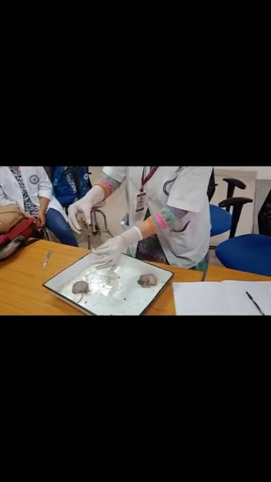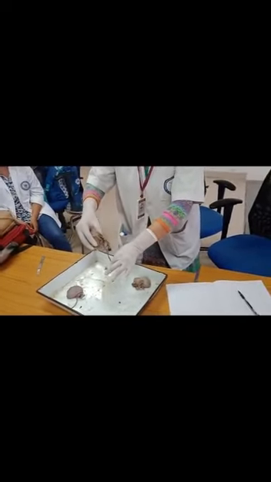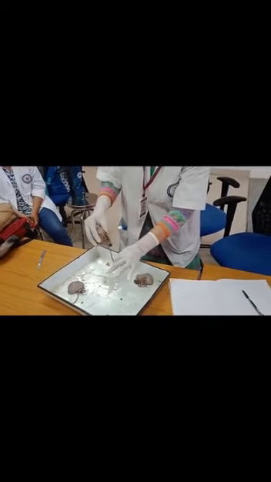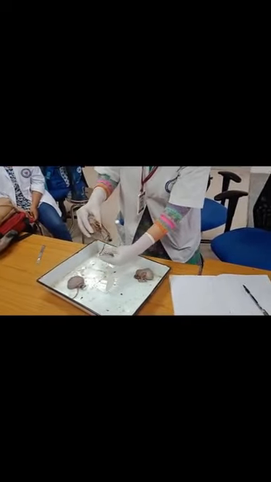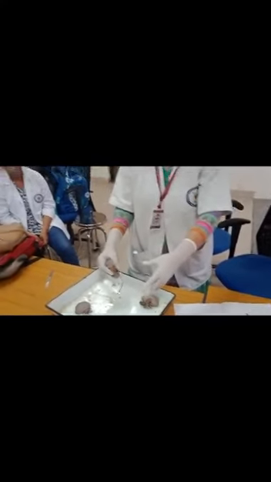Second, when it crosses the pelvic brim of the hip bone, heart shape. And third, the intramural part, when it passes through the muscles of the urinary bladder.